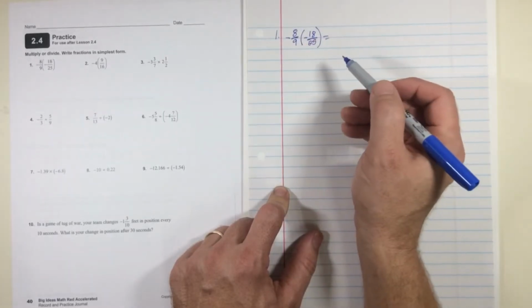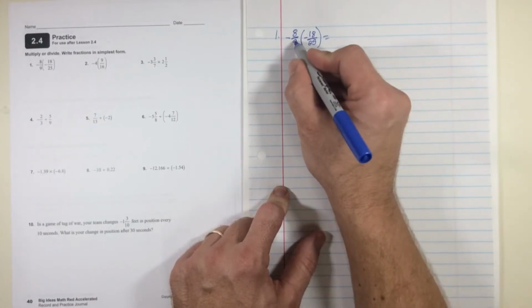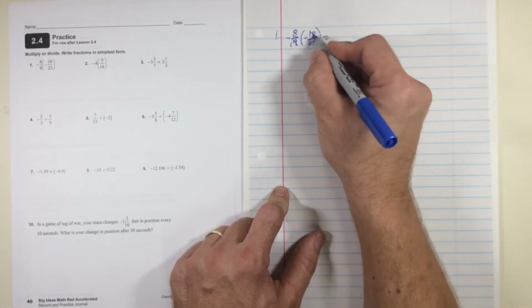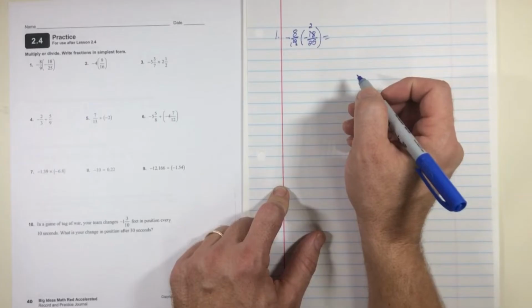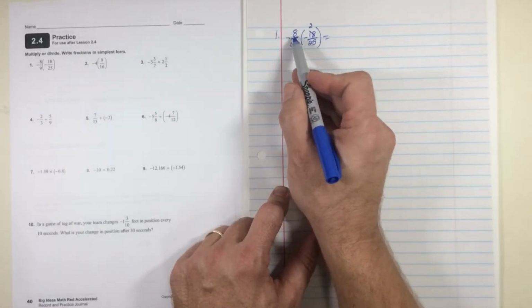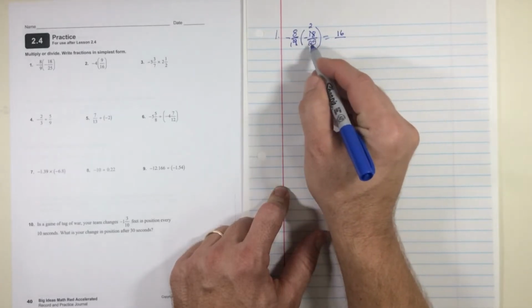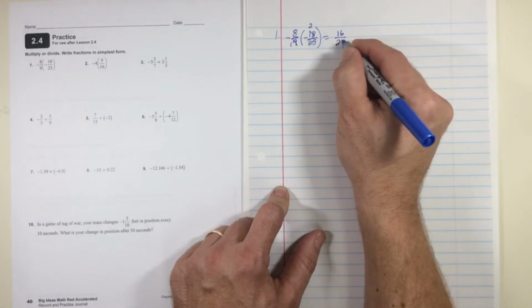across the bottom, but before I do, I look for any simplifying before I multiply. I know 9 goes into 9 once, 9 goes into 18 twice. Well, that makes things a little nicer. A negative times a negative gives me a positive. 8 times 2 is 16. 1 times 25 is 25, so 16 25ths.